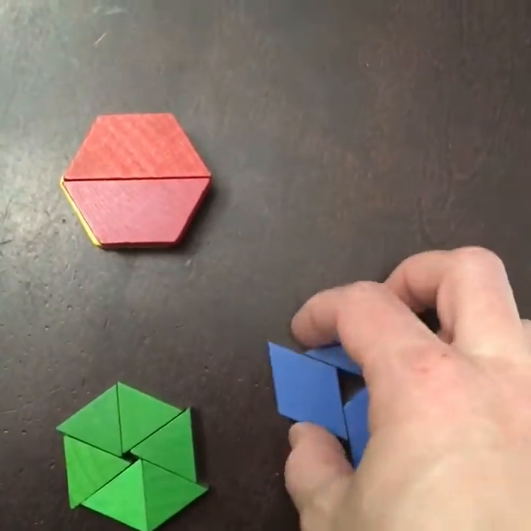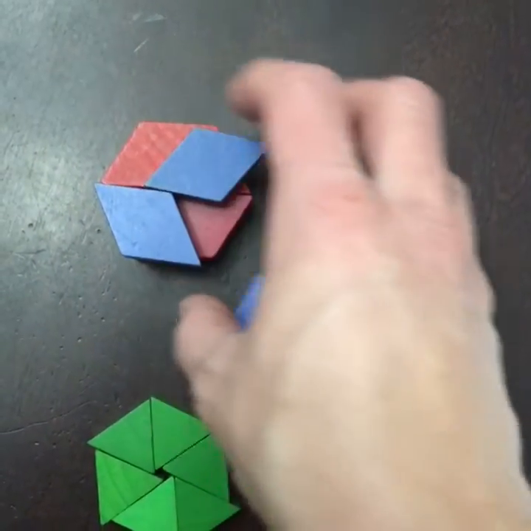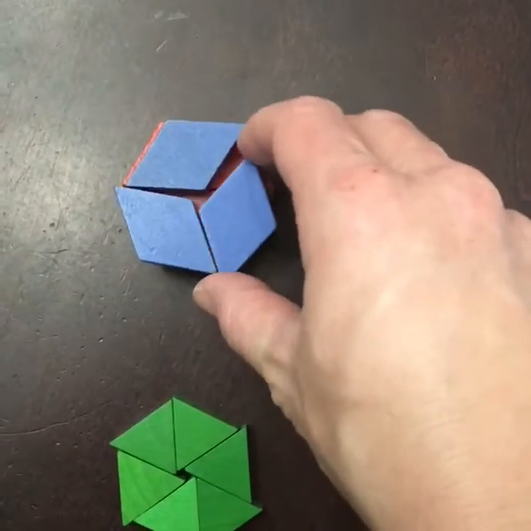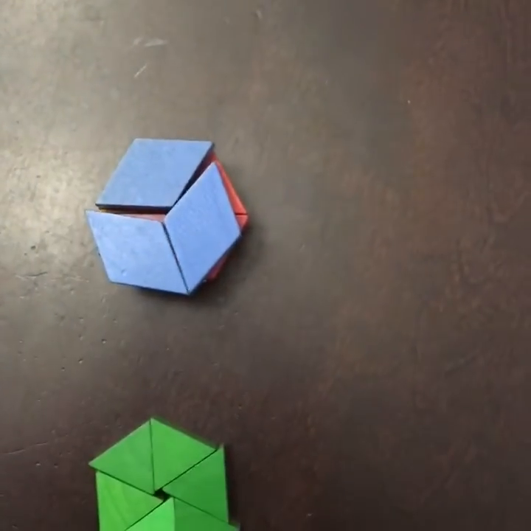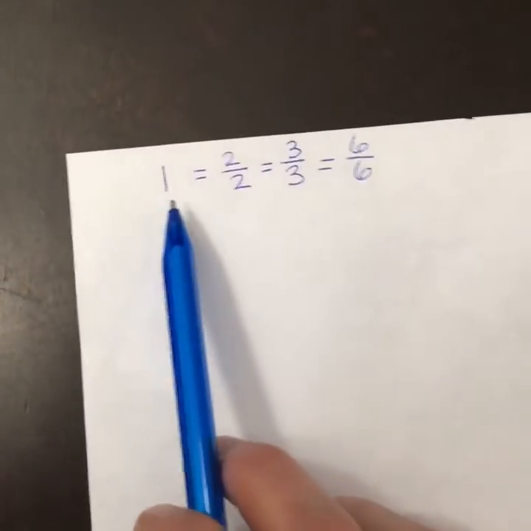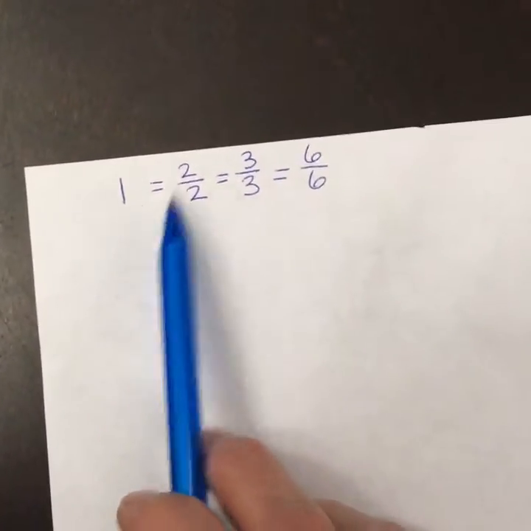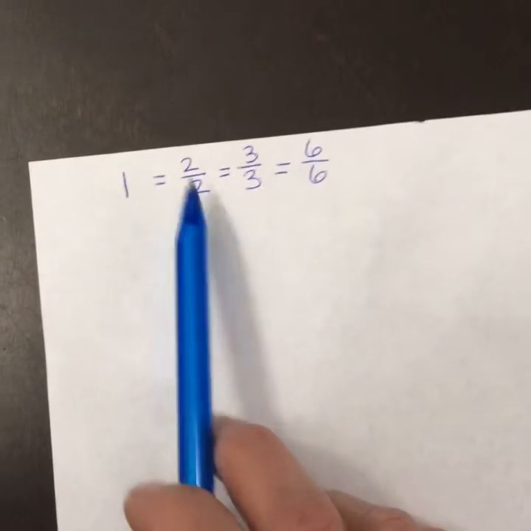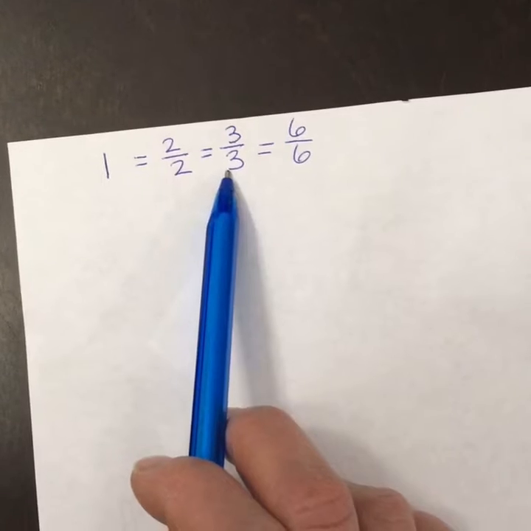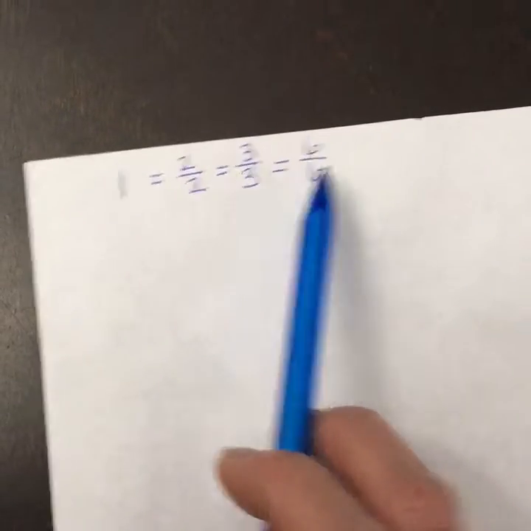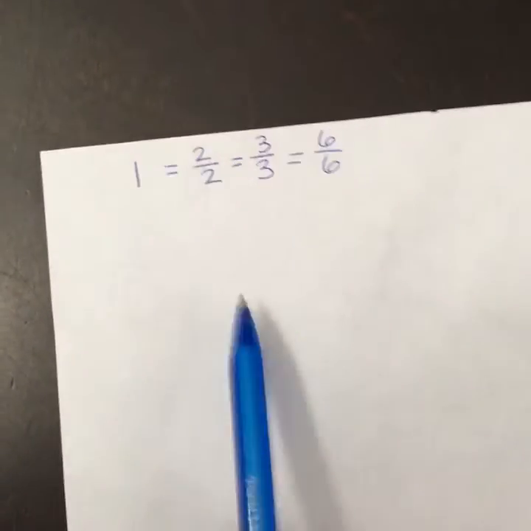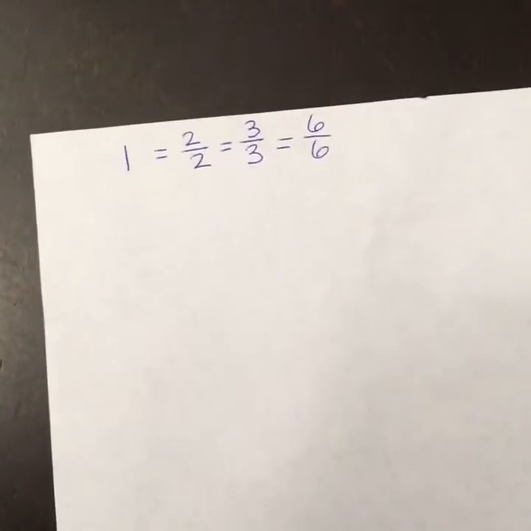Over here, even though I broke it into 3 pieces, it's going to be the same as the original hexagon. So to see what that looks like written out, my whole hexagon is equal to 2/2 when I cut it in half. It's equal to 3/3 when I cut it into thirds, and it's equal to 6/6 when I cut it into 6. These are all equivalent to each other.